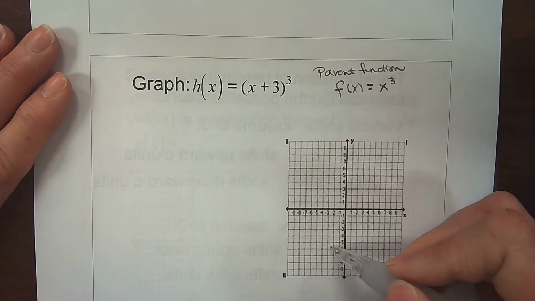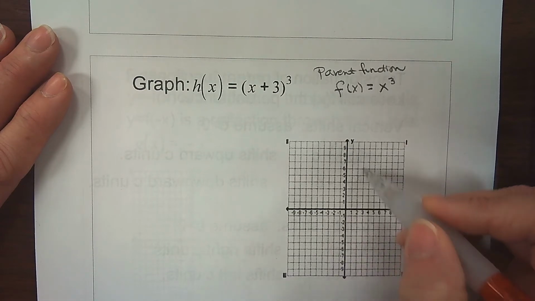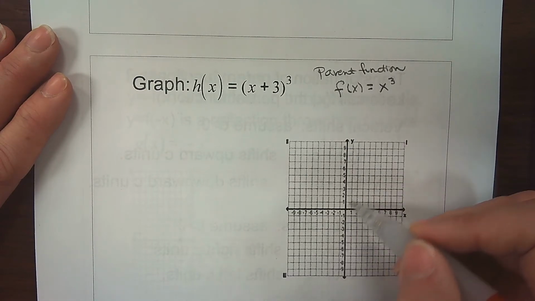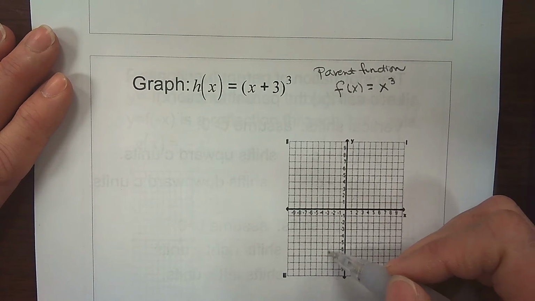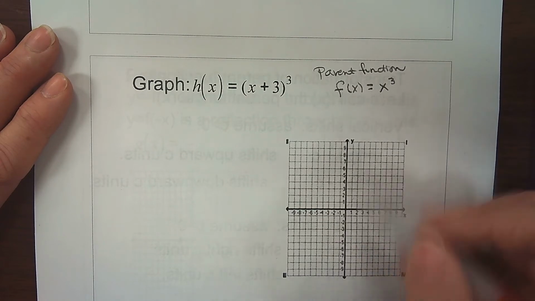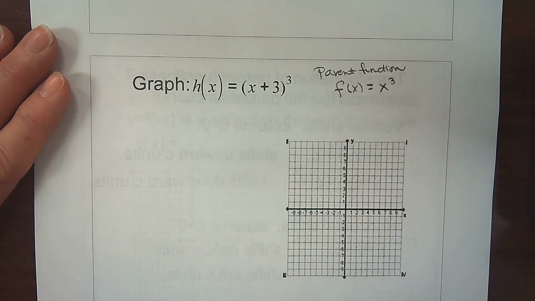So if I'm thinking about what the parent function f of x equals x cubed looks like, and we've studied those, we know it has this shape here, a change not in direction, but in curvature right there at the origin. Again, you could even plot some points and put the parent function on the graph if you thought it was going to be helpful to you.